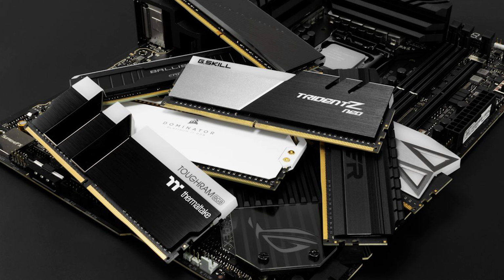RAM might not be the flashiest part of your system, but it's absolutely one of the most important. Whether it's DDR5 in your gaming rig, LPDDR in your phone, or ECC RAM in a server, memory keeps your system running fast, smooth, and stable.